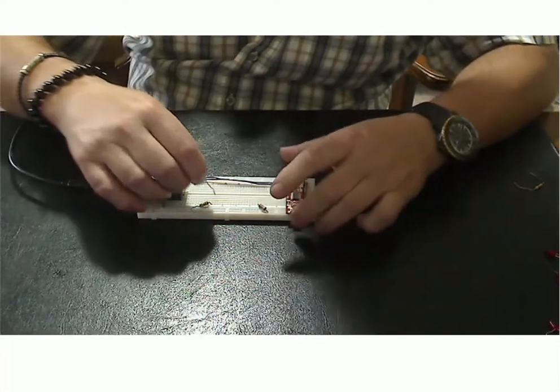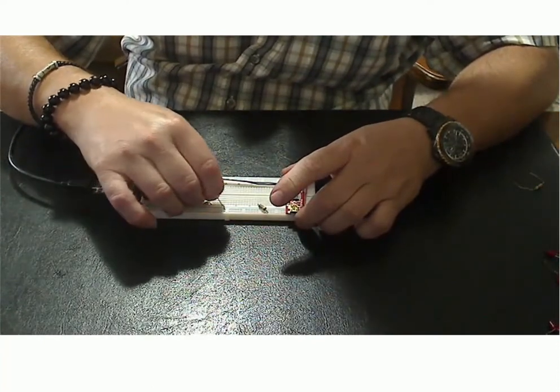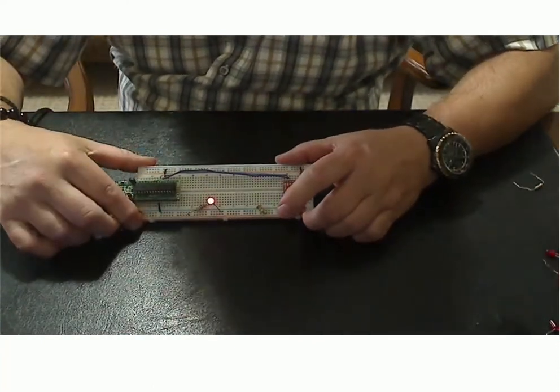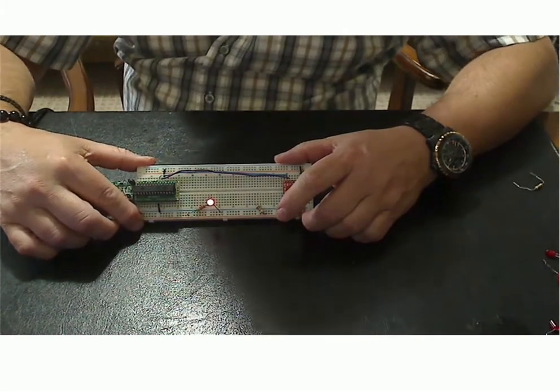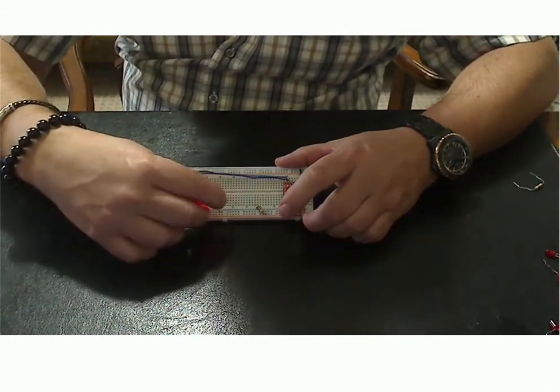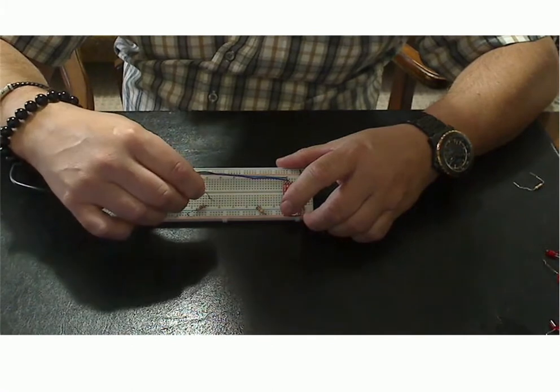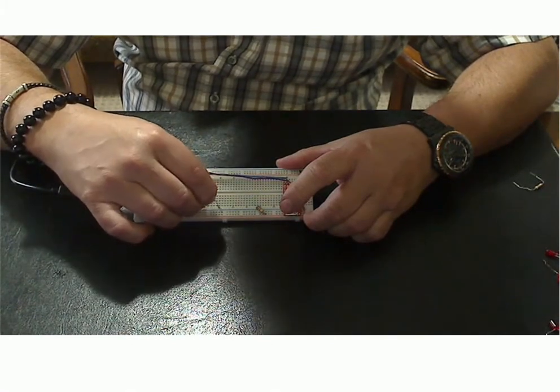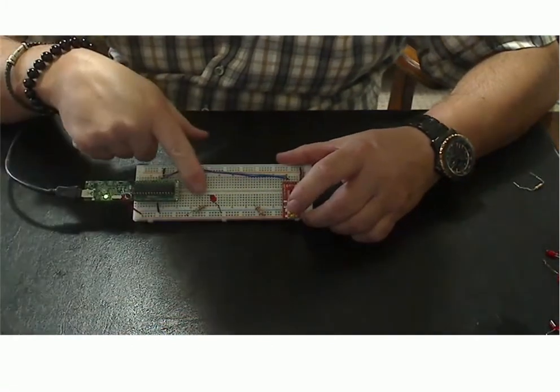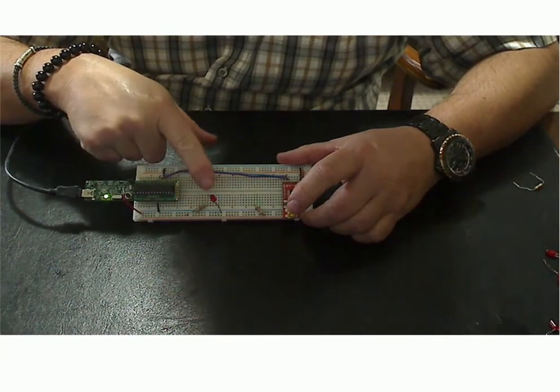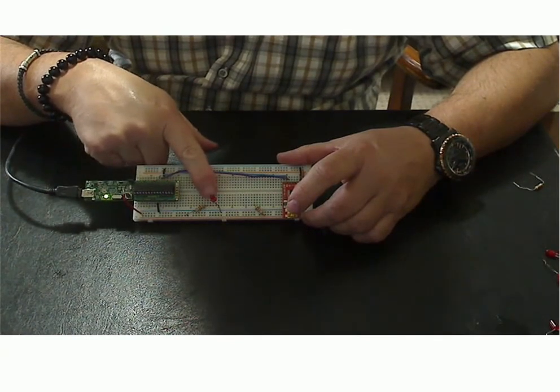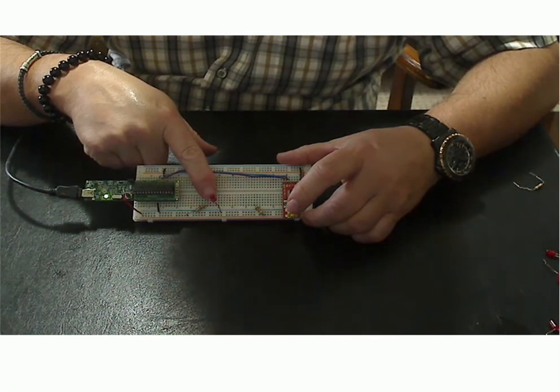All LEDs are a little different. But if I plug this in, you can see that the current is flowing through it. If I take it out, reverse it and plug it back in to ground, you don't see anything. Right? LEDs are one-way devices. They only let current through in the proper direction.